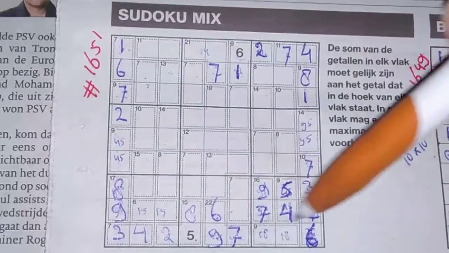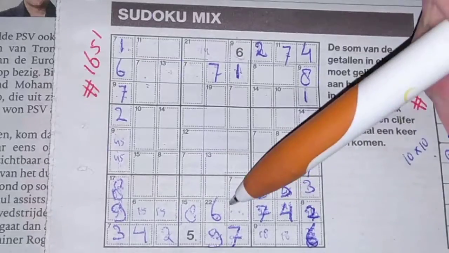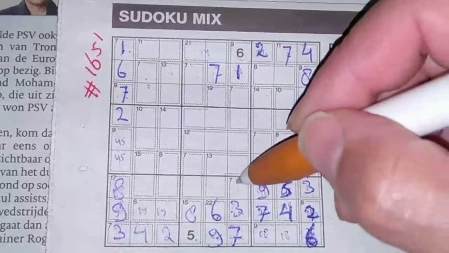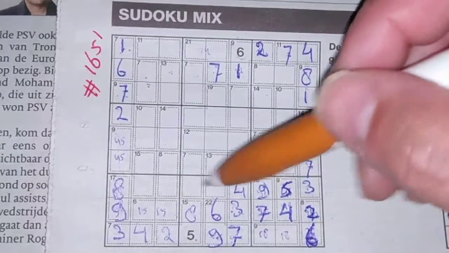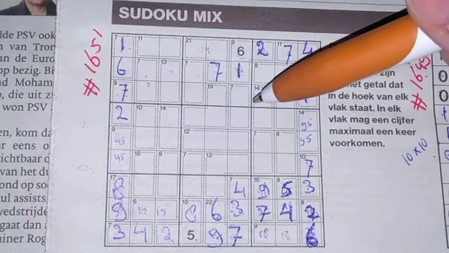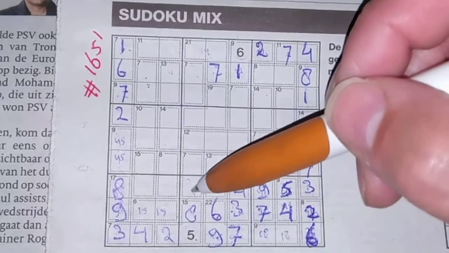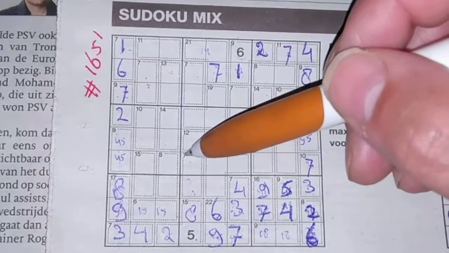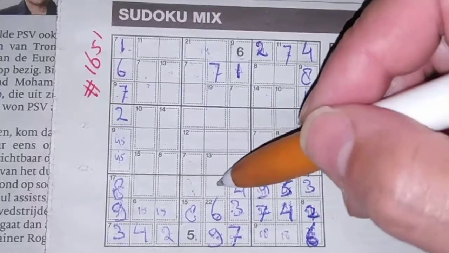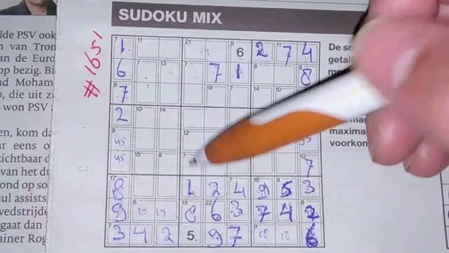1 box left in this row for the number 3. Here the combination in the box of 7 should be 3 plus 4. 2 numbers left, the 1 and the 2. If I place the 2 here, then the combination will be 2 plus 5 is equal to 7. We have a 5 here in this column, so the 2 cannot be here. The 2 should be here, and the 1 goes there. Here the combination 1 plus 6.